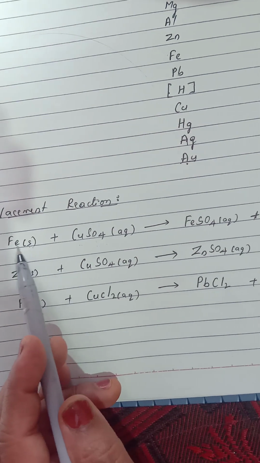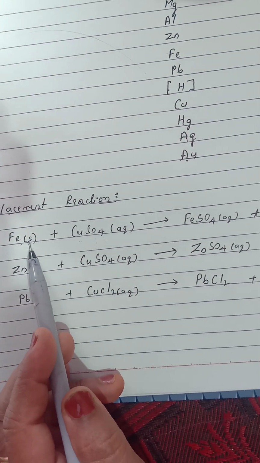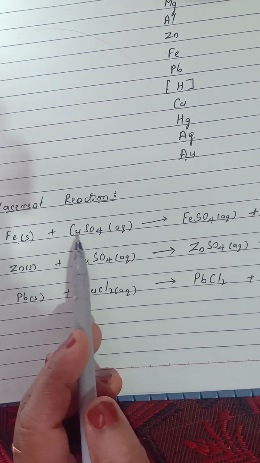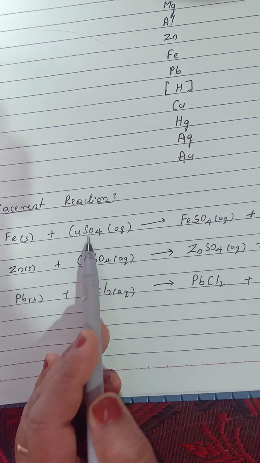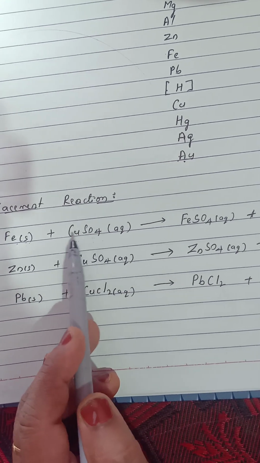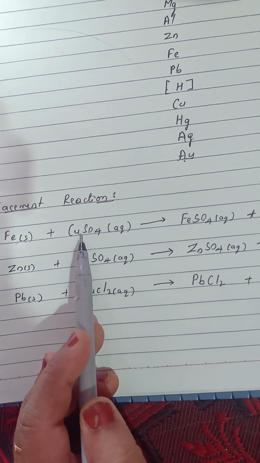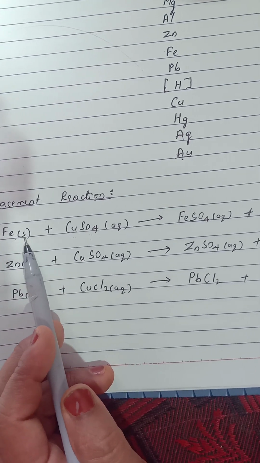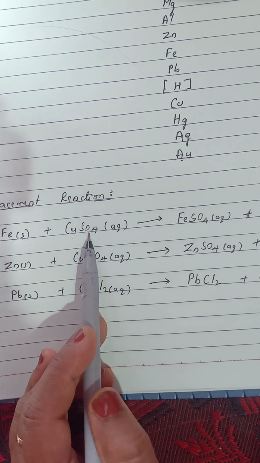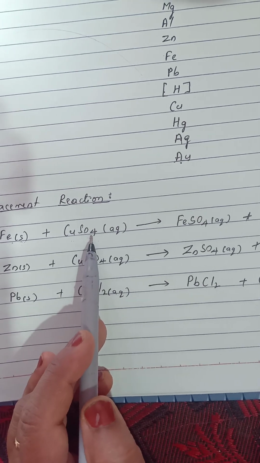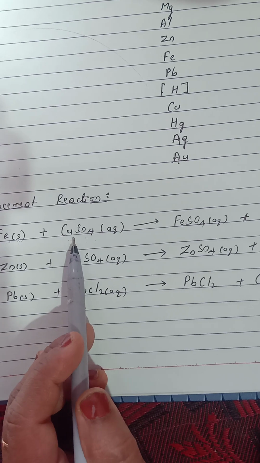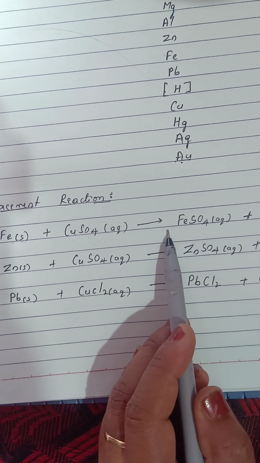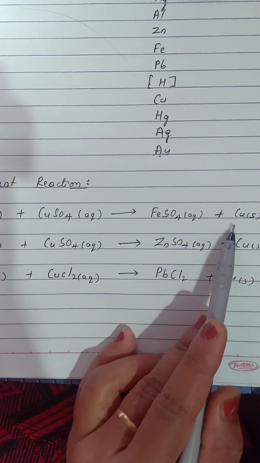What happens if you keep an iron article or iron nail in copper sulfate solution? After a few minutes, the blue color of the copper sulfate solution fades. Copper sulfate solution is blue in color. As you keep the iron nails in the copper sulfate solution, the blue color becomes light blue. It will give you FeSO4 plus copper.